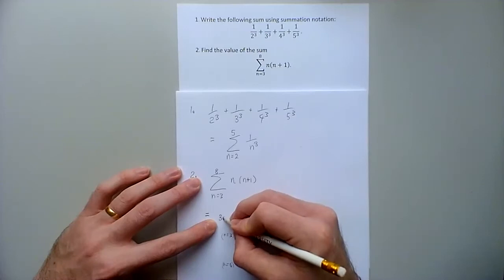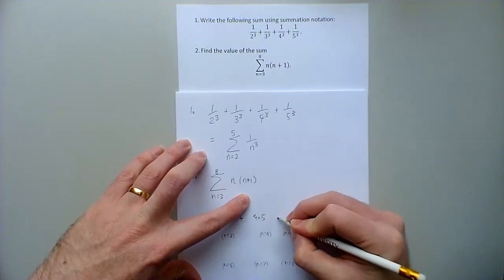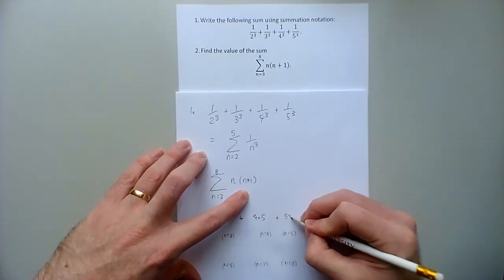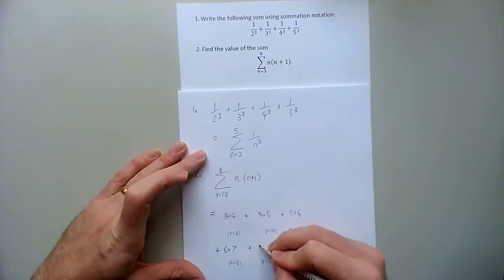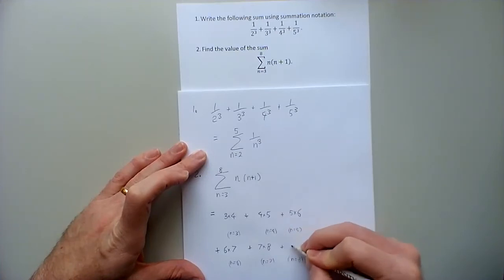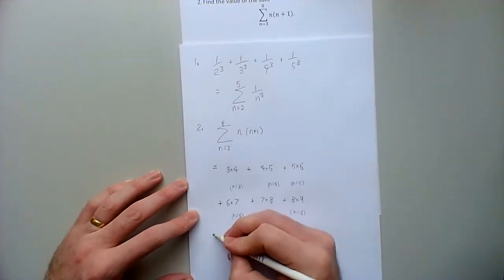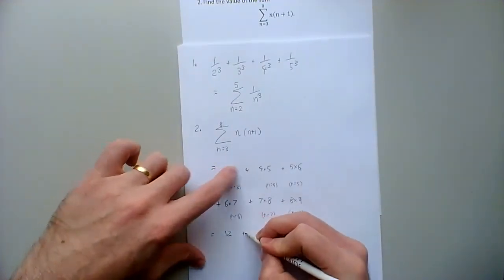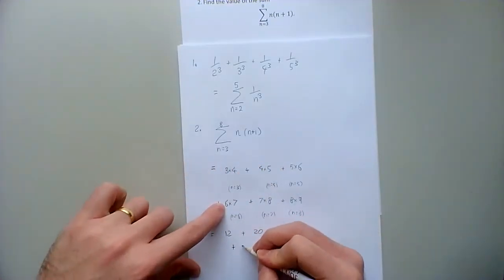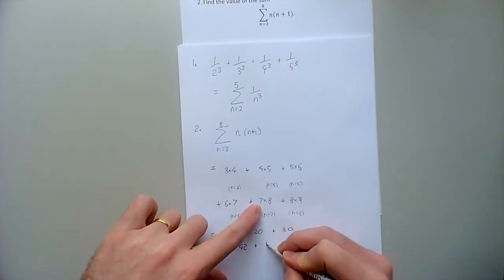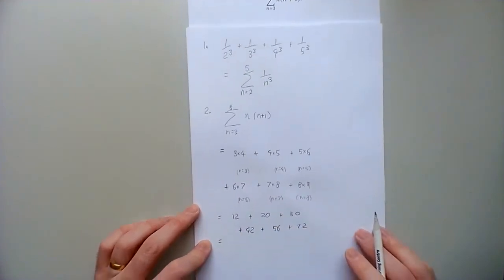So I've got 3 times 3 plus 1, which is 4, and then 4 times 4 plus 1, which is 5, and then 5 times 5 plus 1, which is 6, and then 6 times 6 plus 1, which is 7, and then 7 times 7 plus 1, which is 8, and then 8 times 8 plus 1, which is 9. And so to figure out the value, I need to add all those things together. So let's see, I've got 12 plus 20 plus 30 plus 42 plus 56 plus 72. And I need to add them all up.